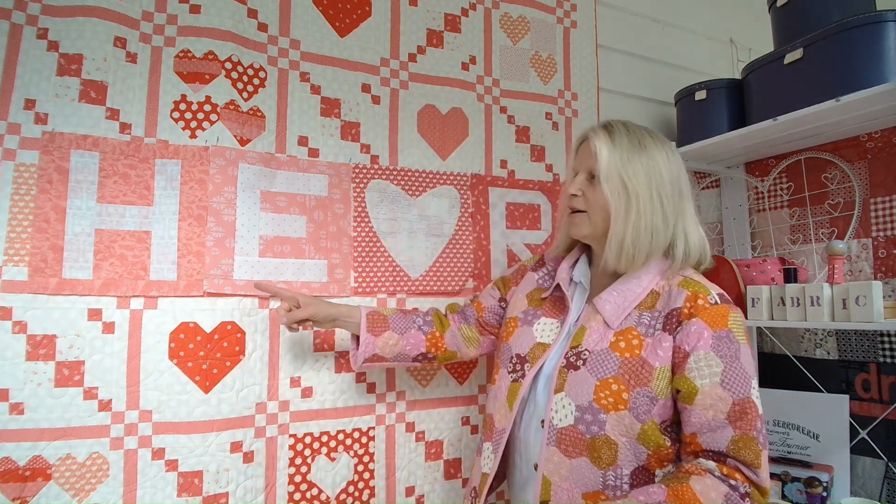I showed you two other letters, so let me show you what they create. If we swap out just a couple of those letters, we can spell heart. So you can have heart in the middle of your quilt if you want. It's your choice. The pattern that comes out this month includes all of those letters so that you can choose which word you want to put up.